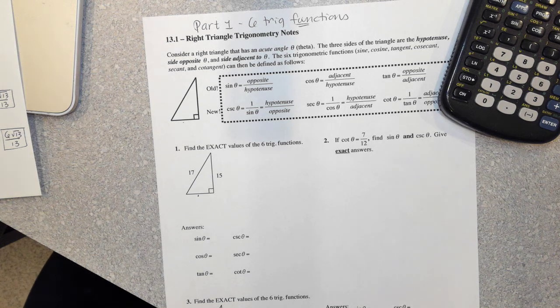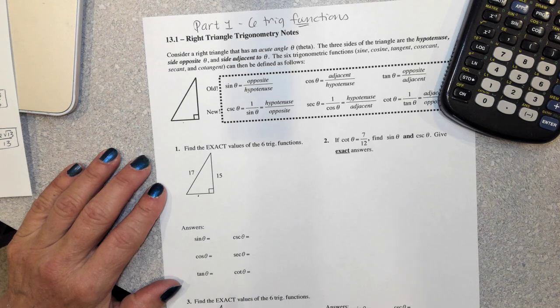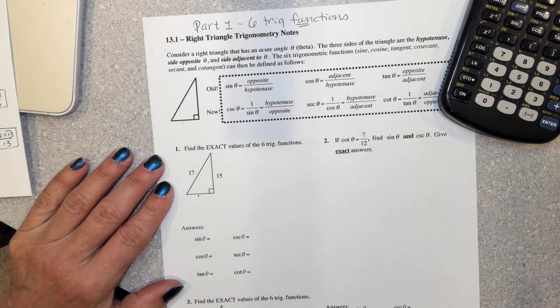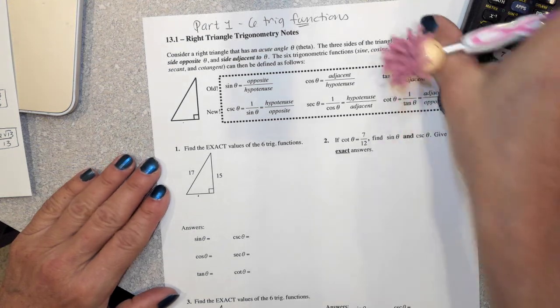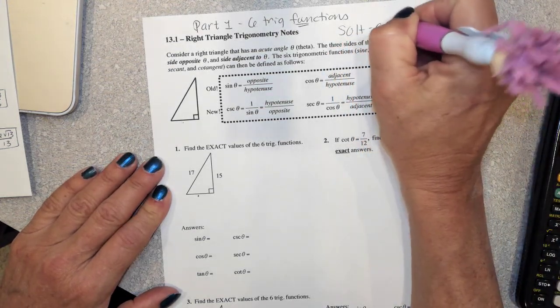Ladies and gentlemen, welcome to math class, except not really. We're going to do 13.1, which of course comes after 13.0, part 1. And that's going to be looking at 6 trig functions, because why would we only use 3 if we can use 6? This starts with SOHCAHTOA, just like all things trigonometry.